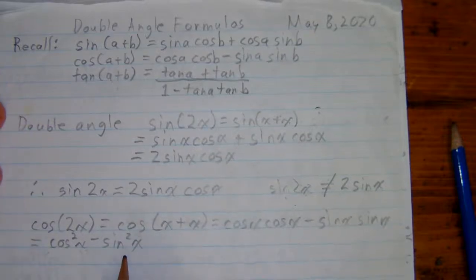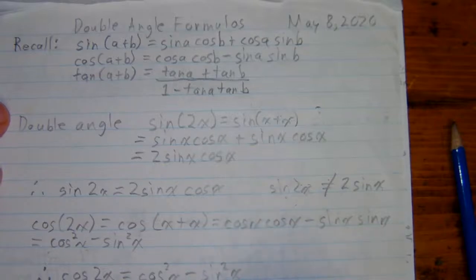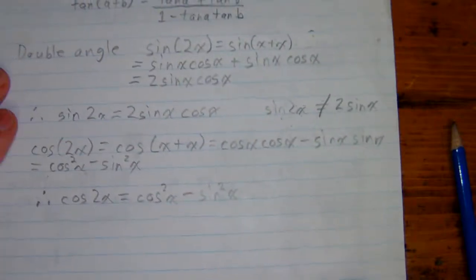So that gives us our double angle formula for cosine. So we can write it out. Cosine 2x equals cos squared x minus sine squared x.